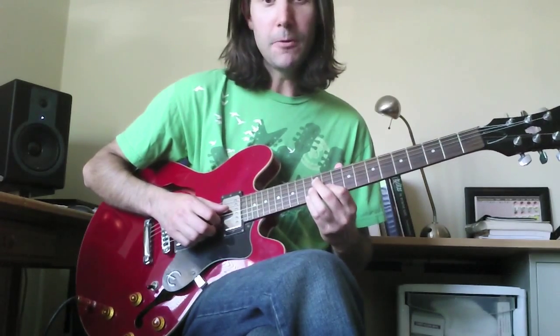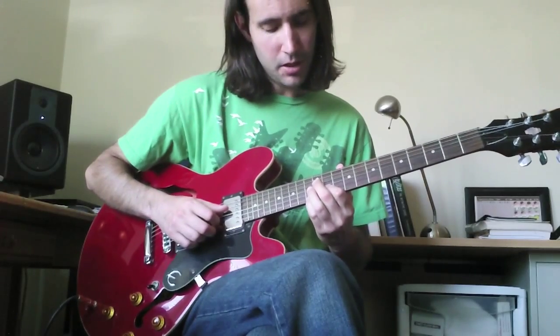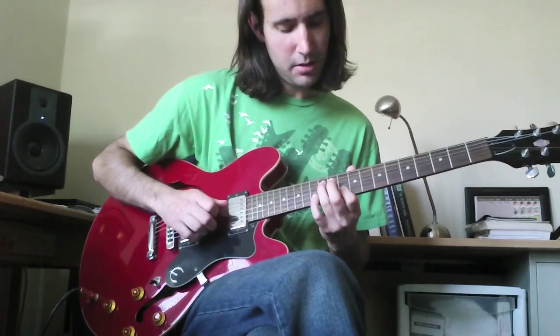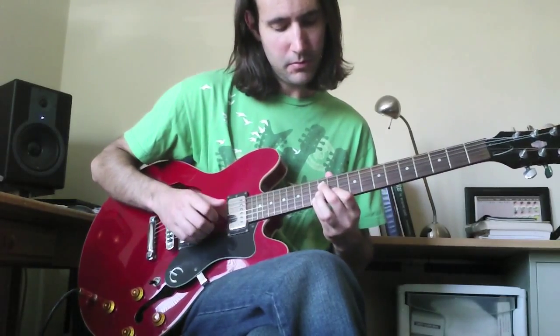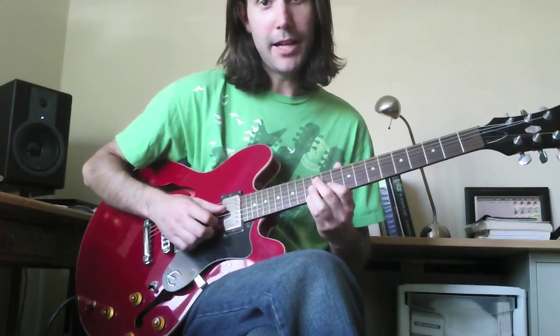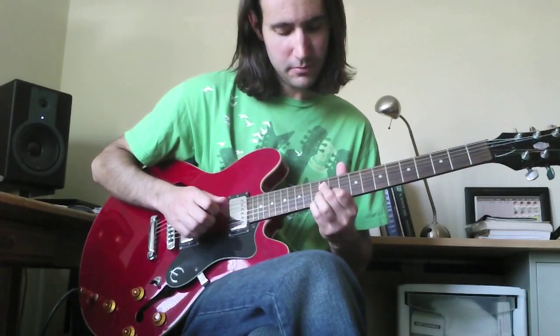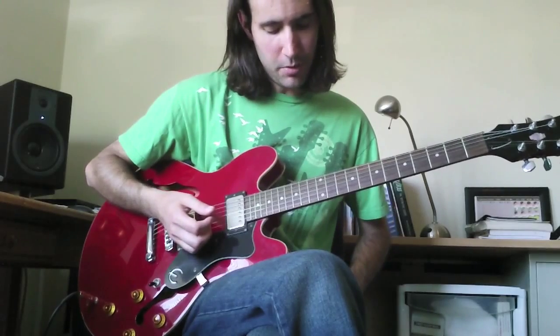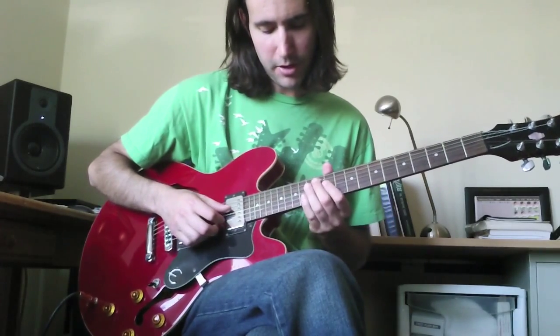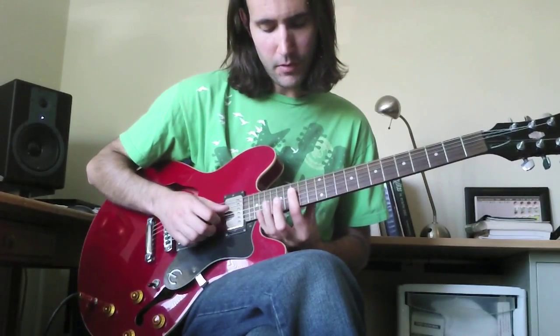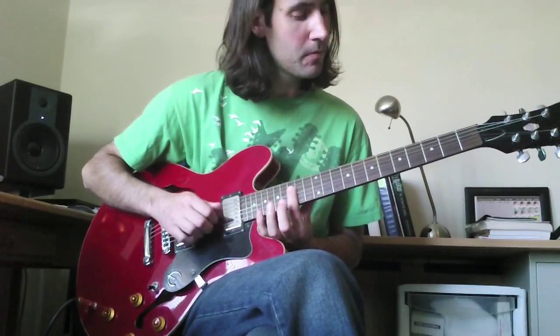And then we put the 5th on the bottom, so we have G, B flat, and F. And then we can move it up one more and have the 7th on the bottom. And we have F, D, G.